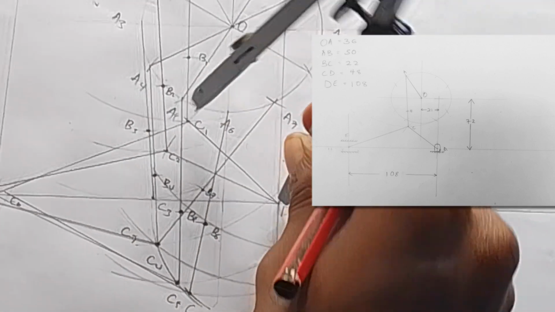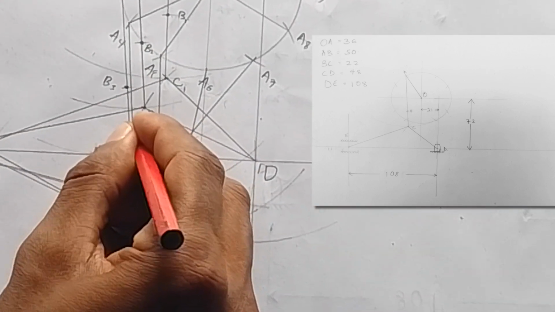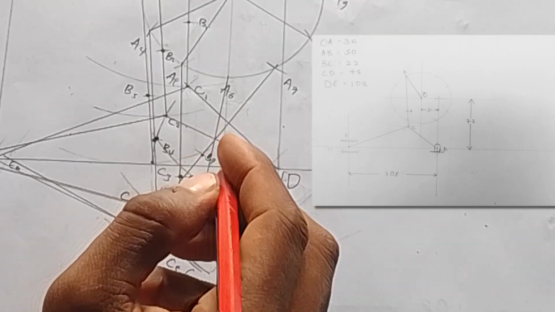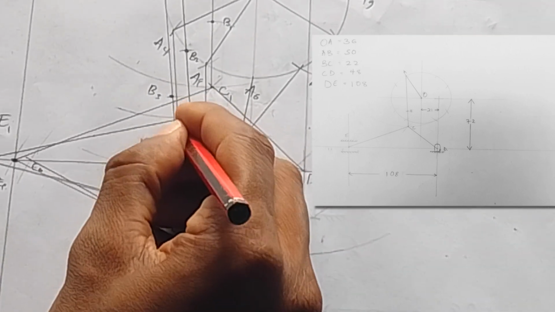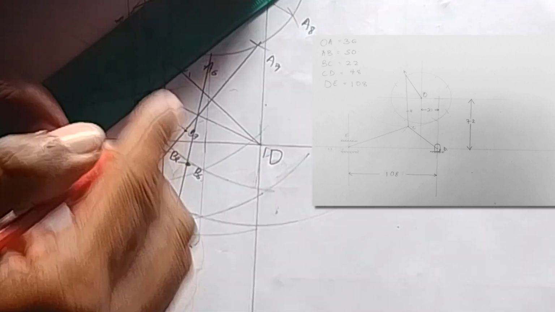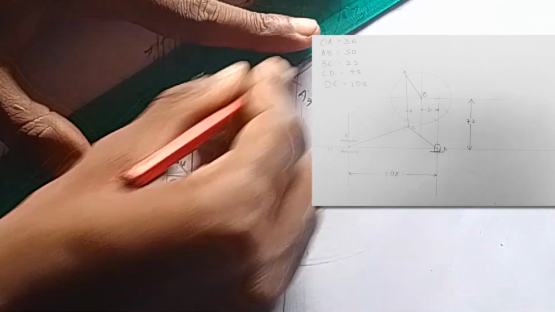Standing at D, you strike a mark like that. Where they intersect is at this particular point. This is exactly the same place where we had our B4. So this is our C8. Having our C8 at this point, join it again completely well. Join it with A8 like that.